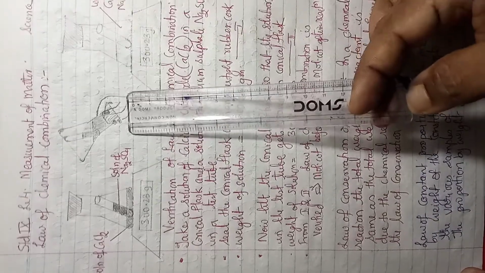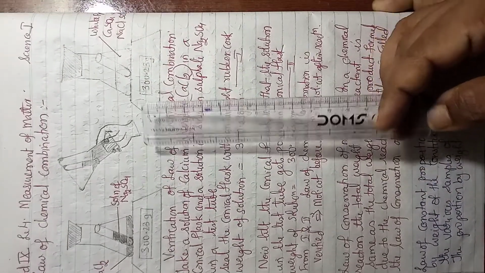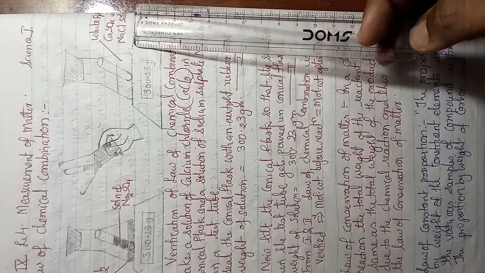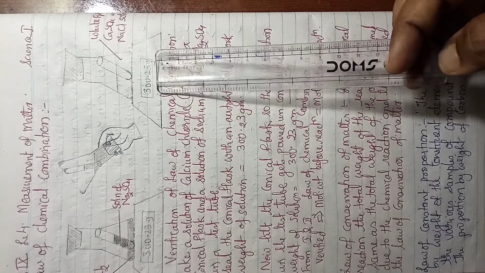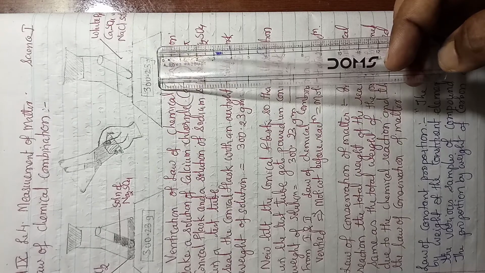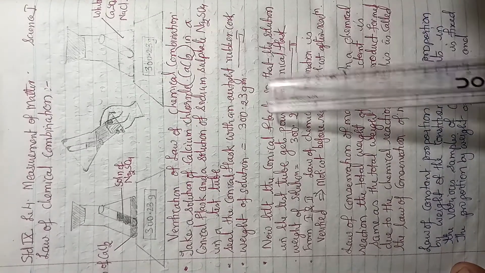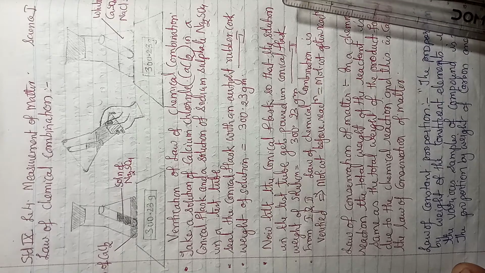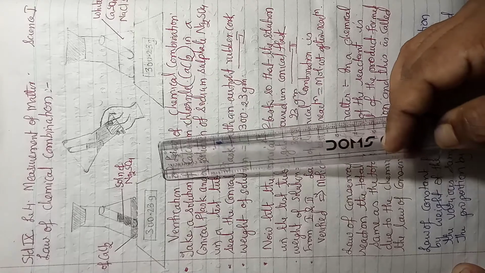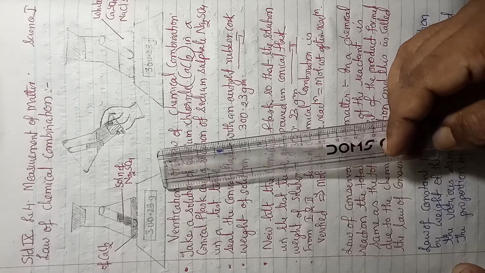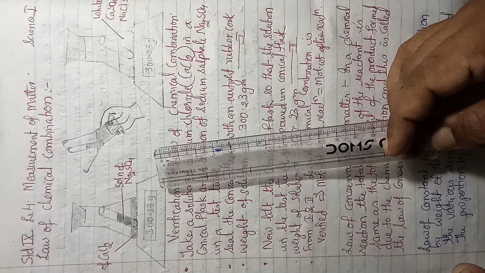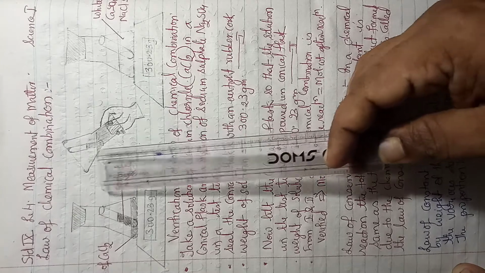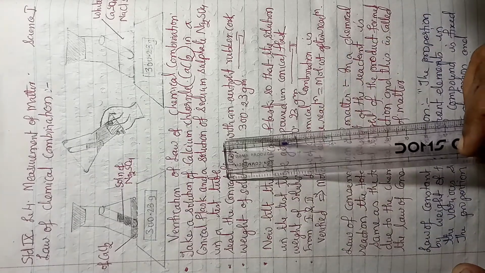Now, once it is mixed and the reaction has changed into white precipitate of calcium sulfate and sodium chloride solution, still the mass is 300.23 gram. Now, what does this indicate? This gives a clear indication that even after the chemical reaction, the atomic mass will not change. That is nothing but our law of chemical combination.